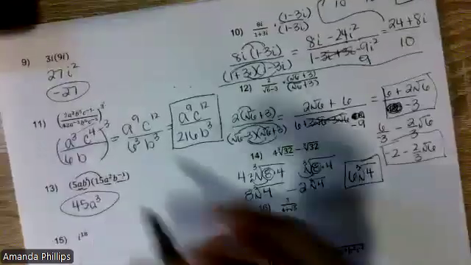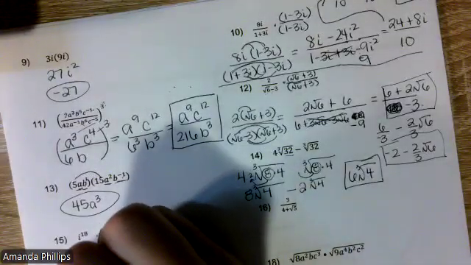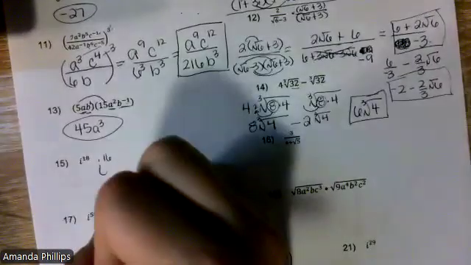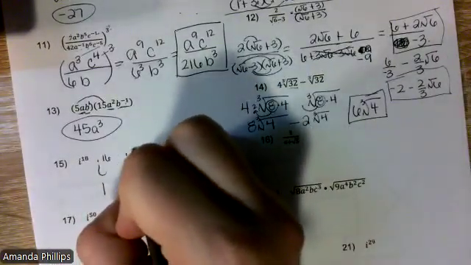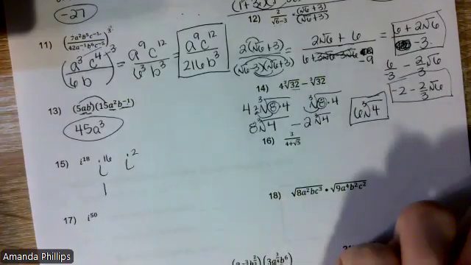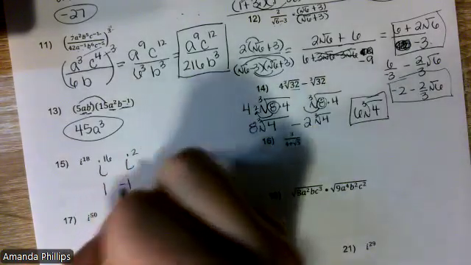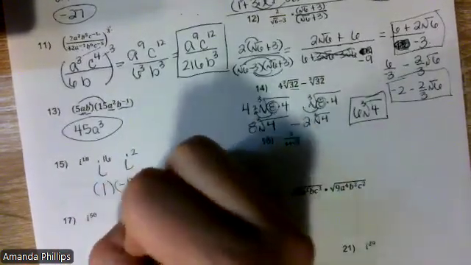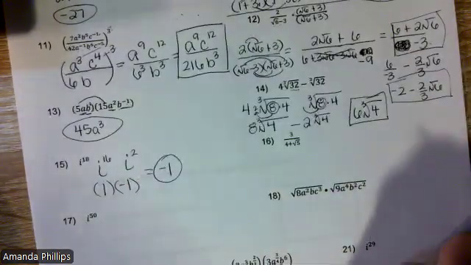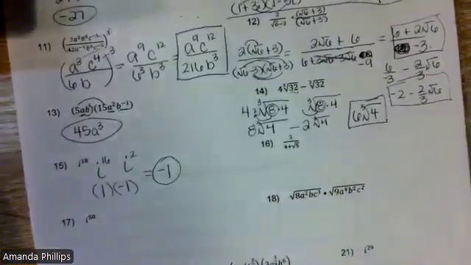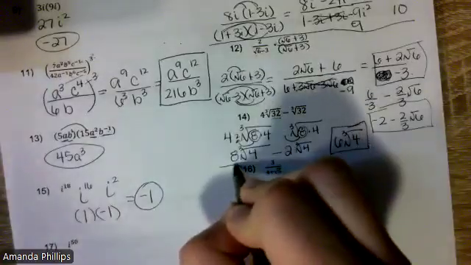All right, i to the 18th. Well, I can take i to the 16th because that would be 4 groups of 4, so I know that's equal to 1, which leaves me with 2 more, an i squared, and that is -1. So 1 times -1, this simplifies to -1. All right, 16.